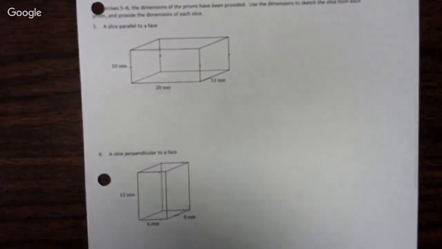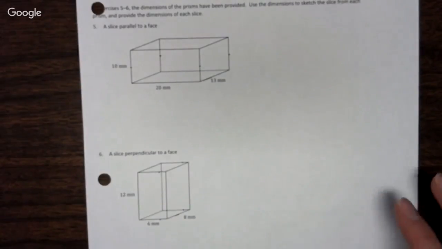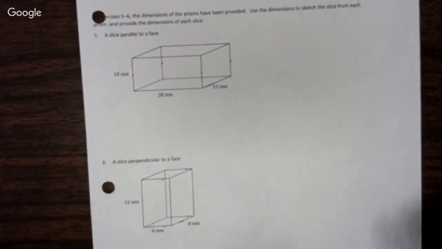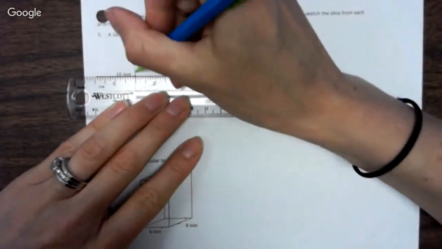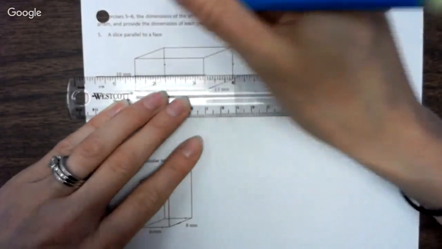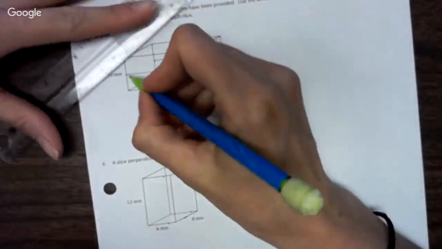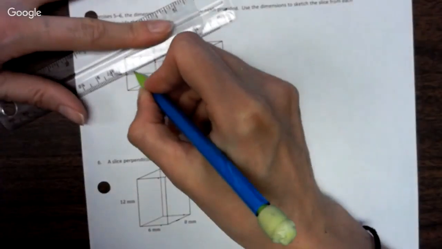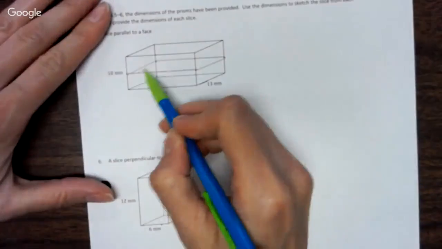Now, on the next page, we're going to do the same thing, but now we're going to start to identify what that slice actually looks like. So real quick, let's do the same thing and create the slice by connecting the dots. We're going to shade it.